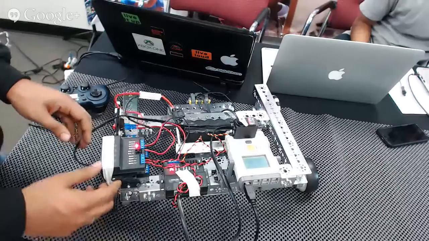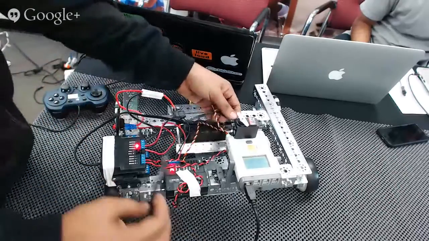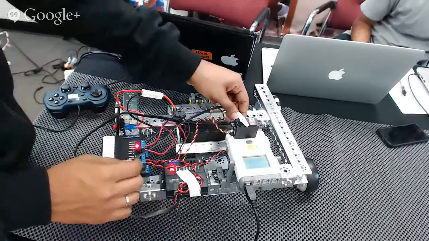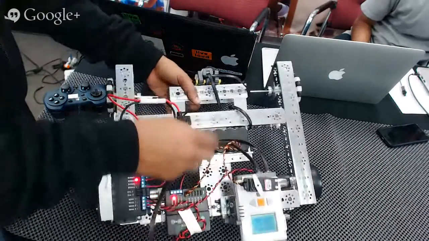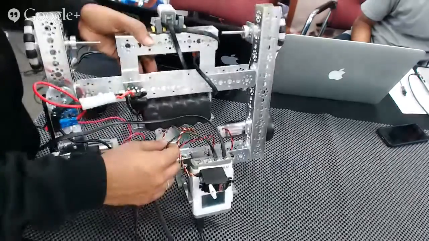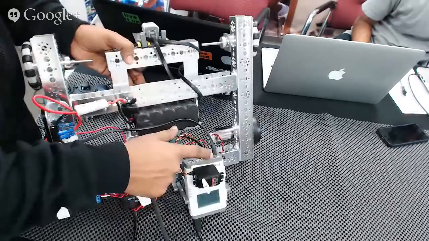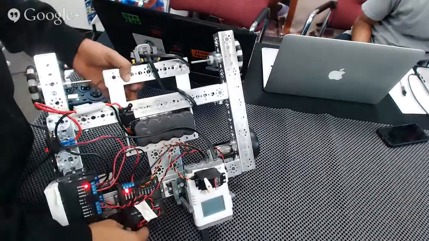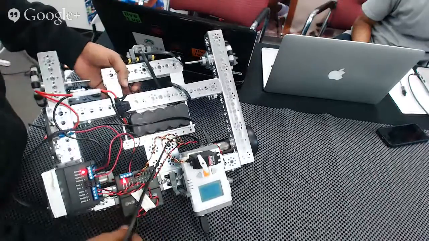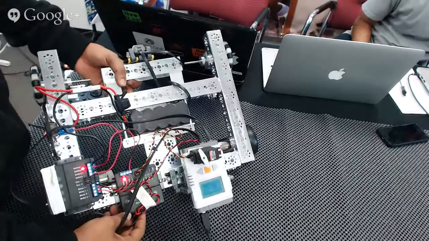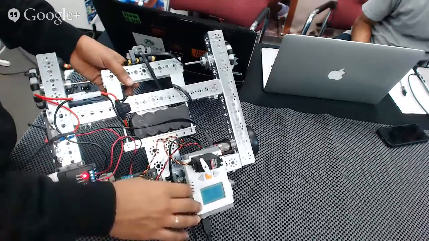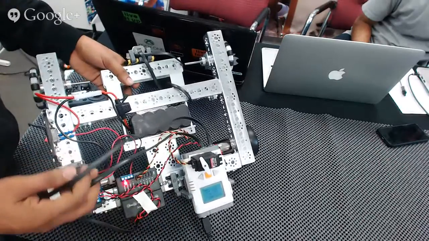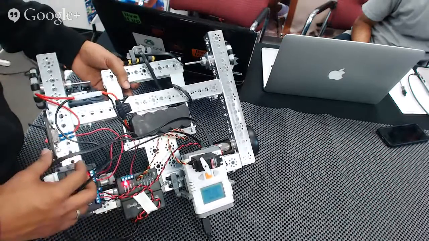Now we have to see the connections coming from the brick. We have one wire running from the external port of the brick to the controller. In this configuration right now, we have both the bricks connected individually to the external motor controllers.